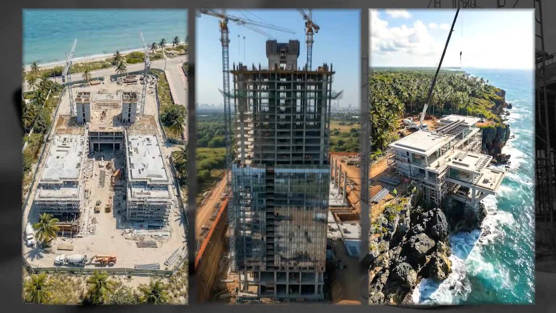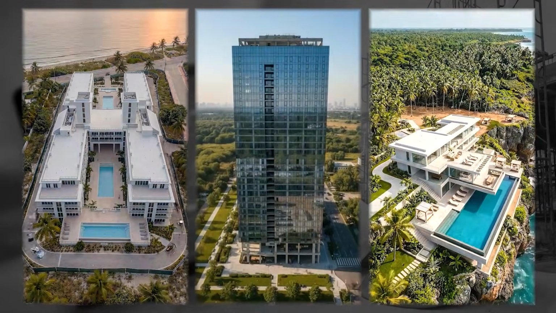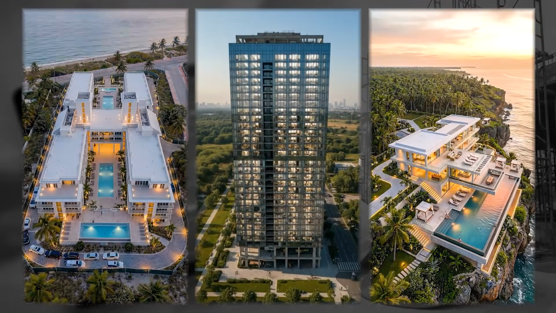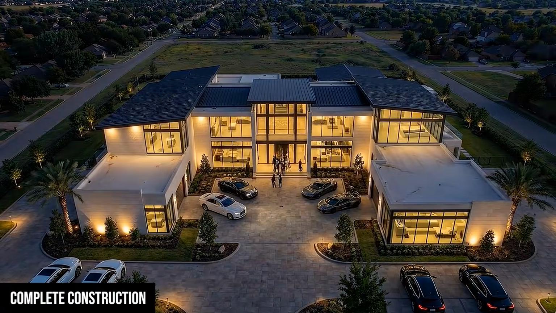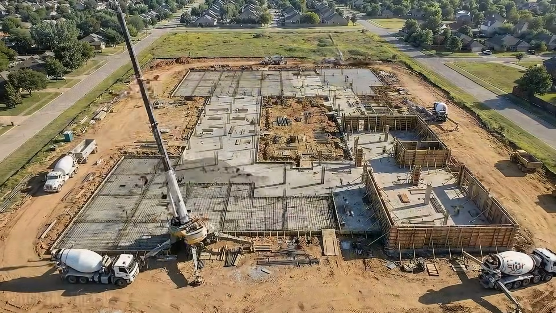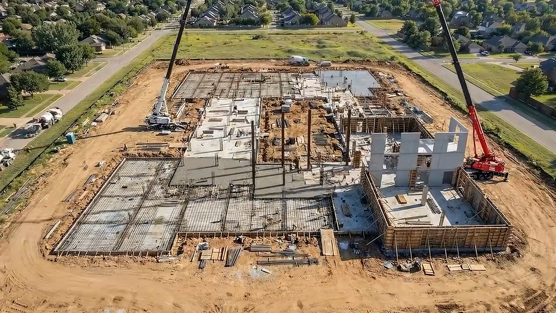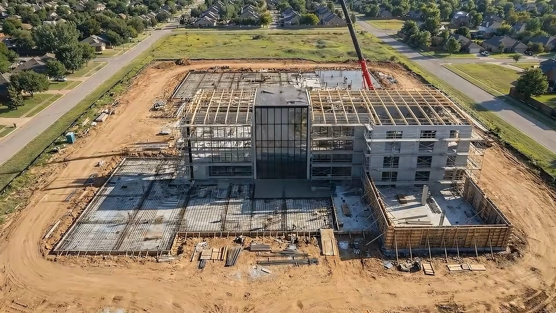Have you seen these videos online and wondered, how do they do this? In this video, I'll show you my exact workflow for creating cinematic AI construction videos, from raw land to full completion, using GPT, Flow, CapCut, or Premiere Pro. And the best part? You can start for free.